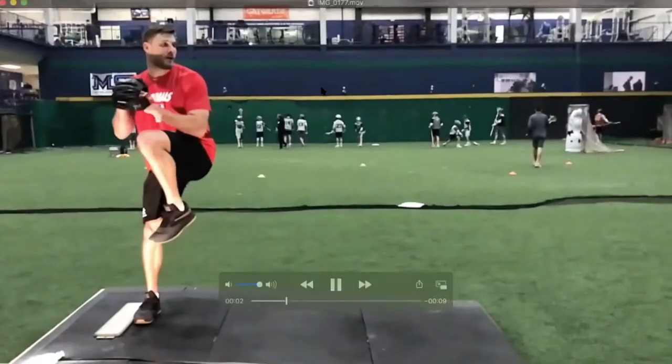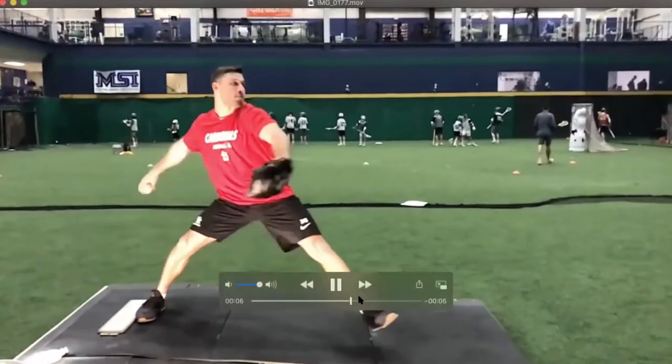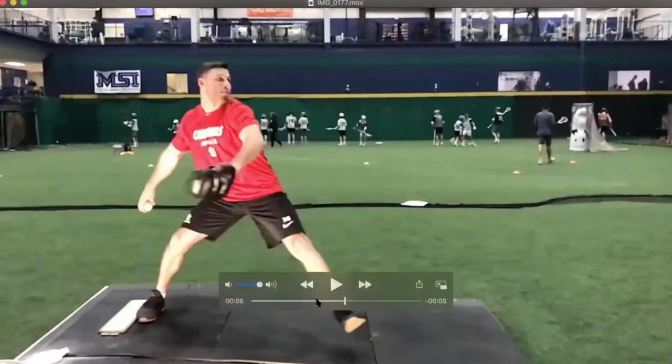Maddie, do you want to take this one? Or want me to roll? If you want to keep rolling, it's up to you. All right, I'll keep rolling.